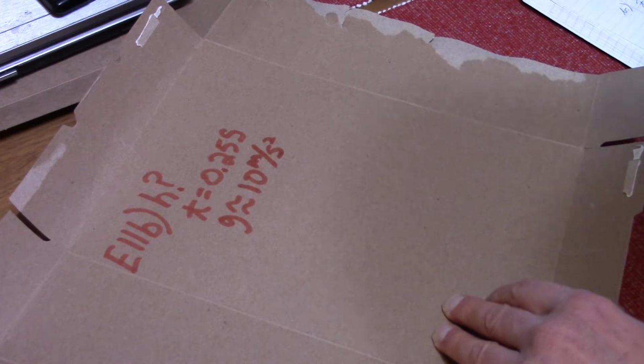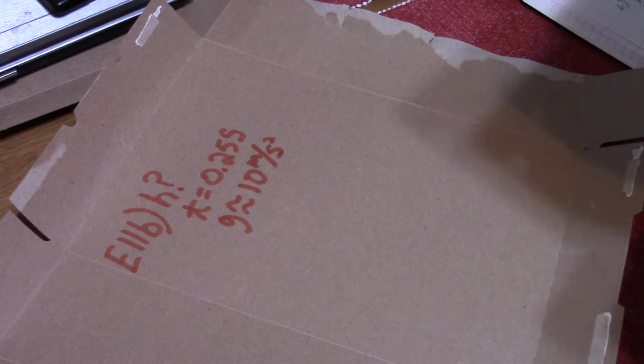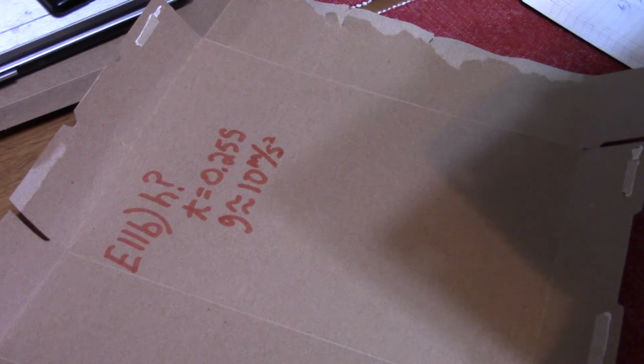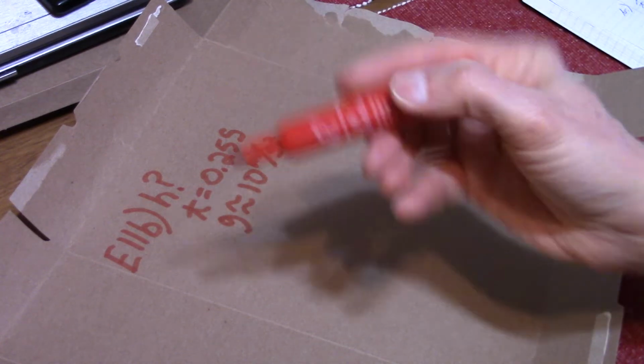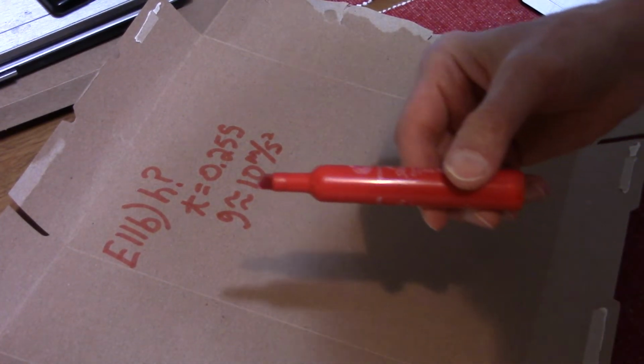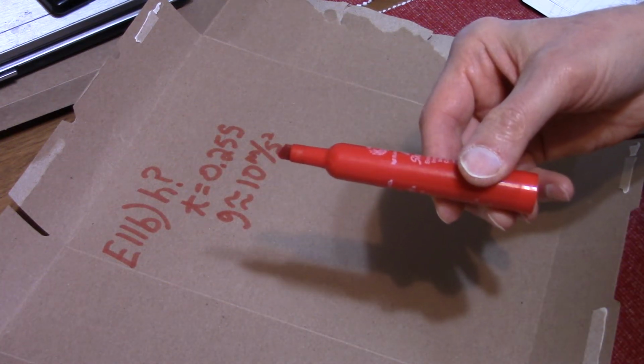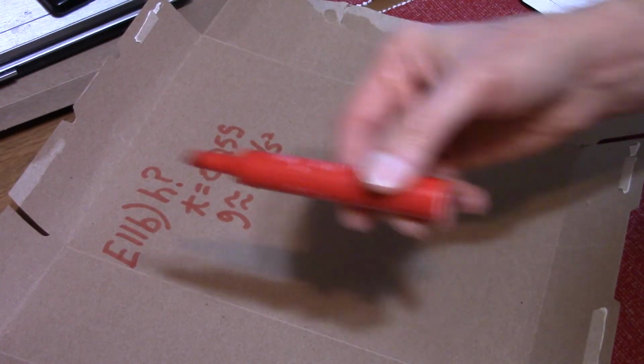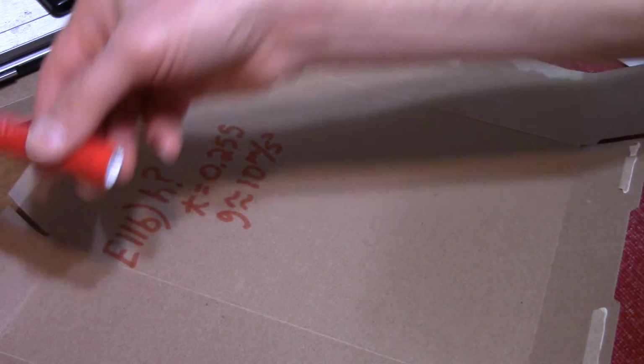And what they want to know is how far does the bullet fall in this time, because it was shot horizontally. As soon as it comes out of the muzzle of the rifle, gravity is acting on it, and it's pulling it down.